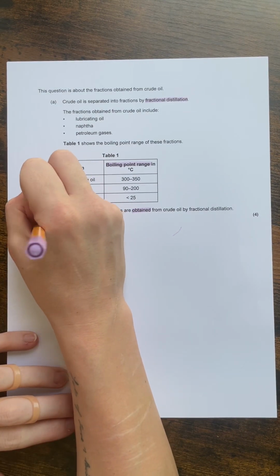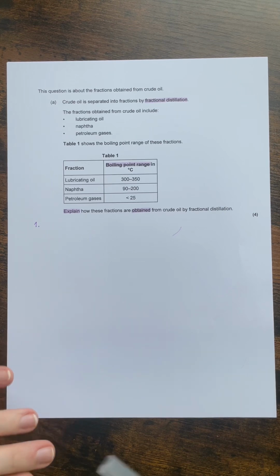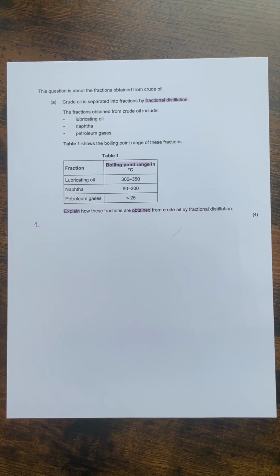So the first thing that happens is the crude oil, which is a liquid, needs to be heated, and it's always heated outside of the fractionating column, and that's really important as well. It doesn't get pumped in as a liquid and then get heated up inside.